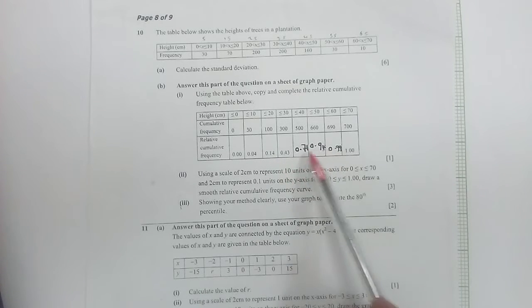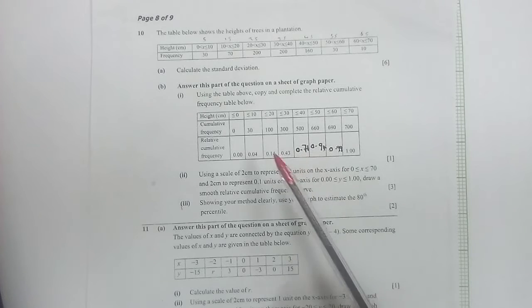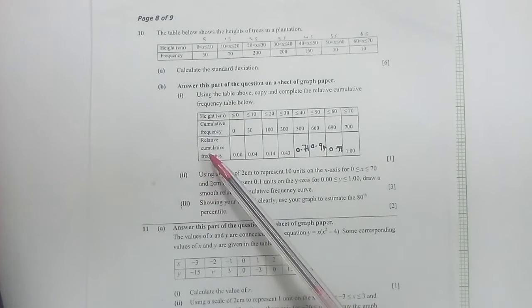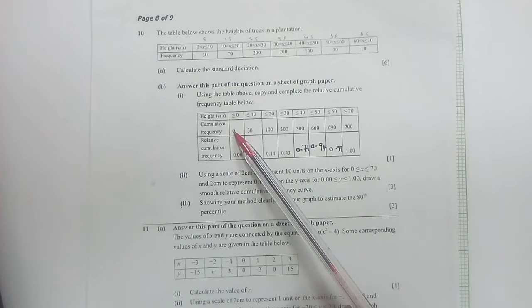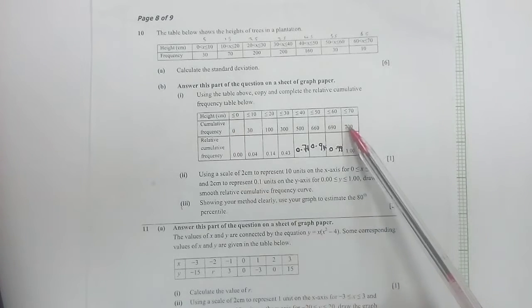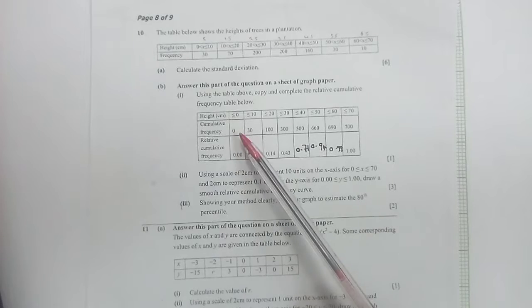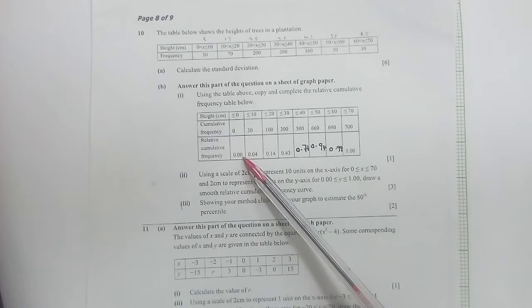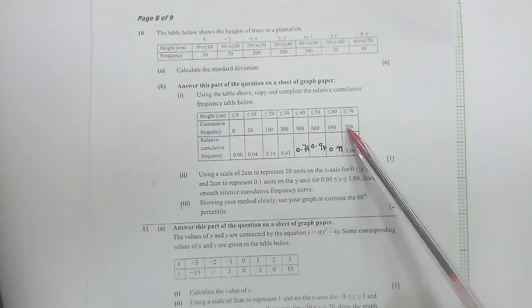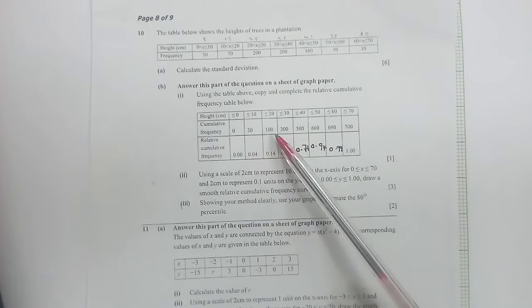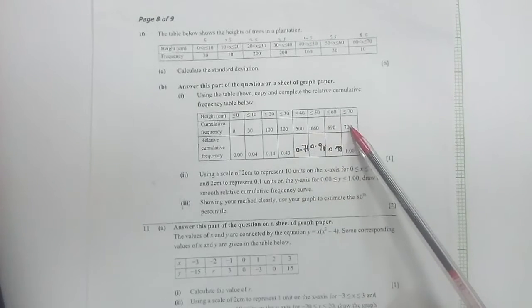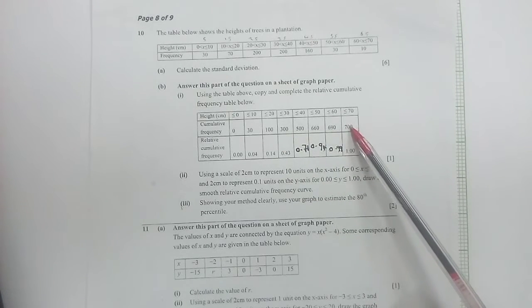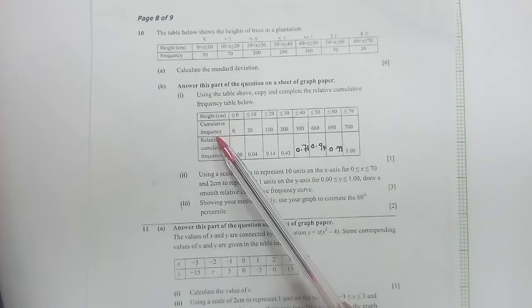All right, so how did I find these numbers? It's very important. To find these numbers, you just get the number that is at the beginning here. We have 0 divided by 700, you get 0.00. 30 divided by 700, you get this. 100 divided by 700. So all these numbers, you keep on dividing them by 700.